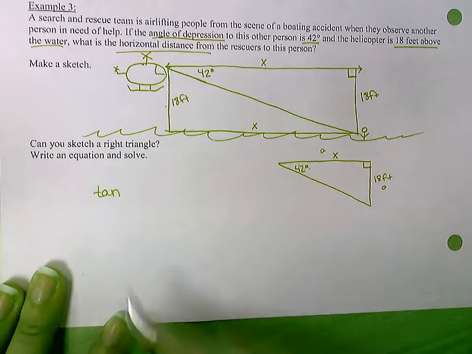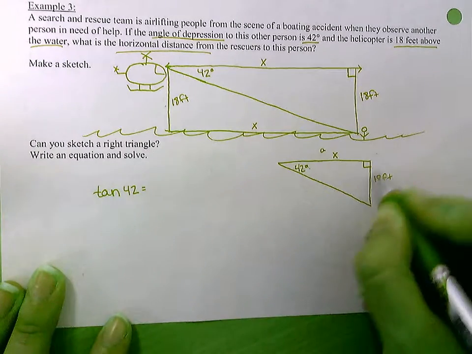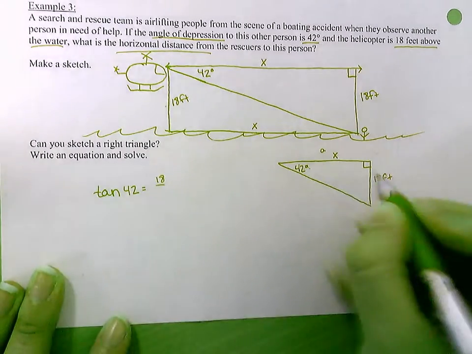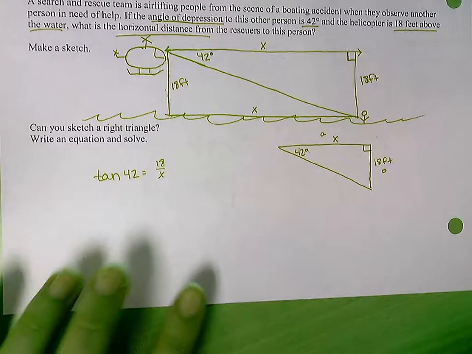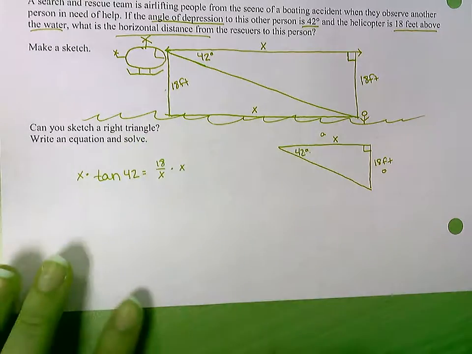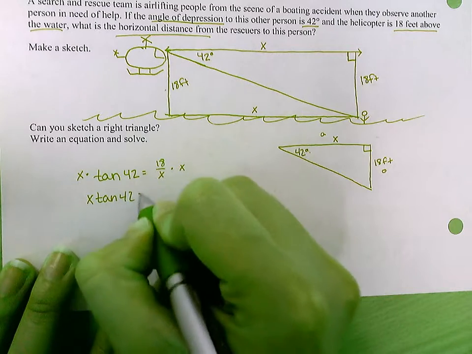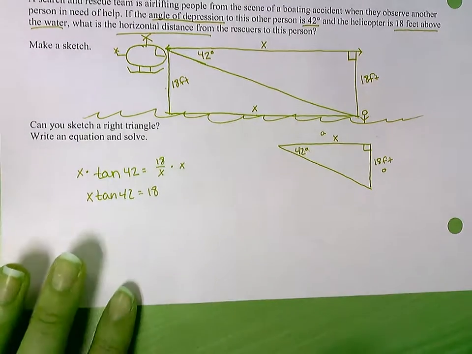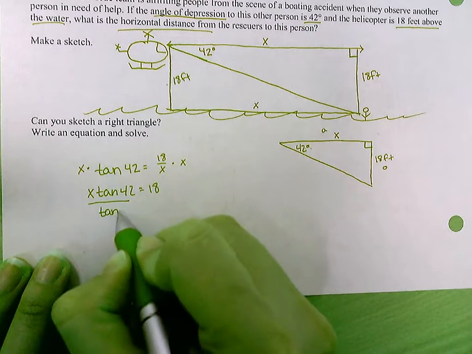So I have the tangent of 42 is equal to our opposite side 18 over adjacent x. Multiply both sides by x. So we have x times the tangent of 42 equals 18. Divide by tangent of 42.